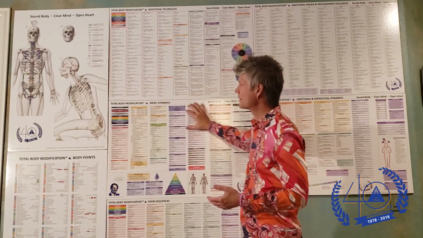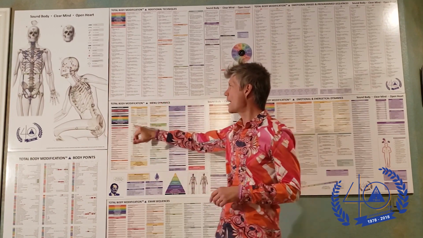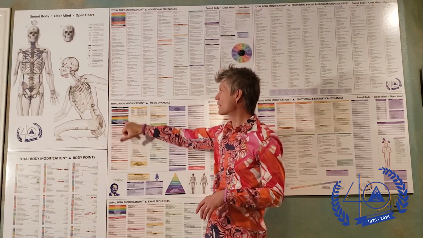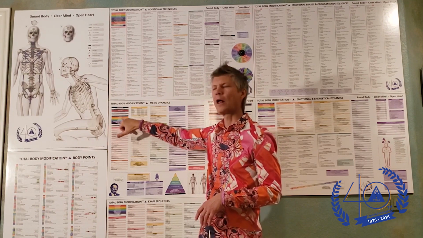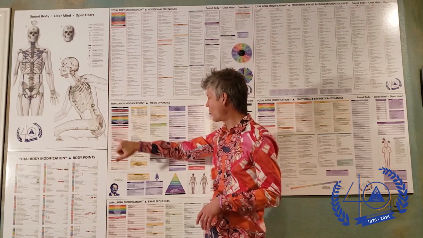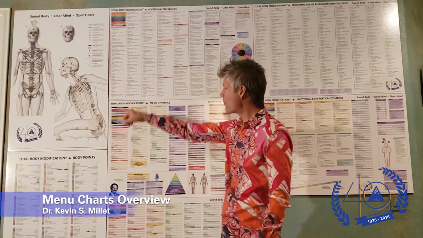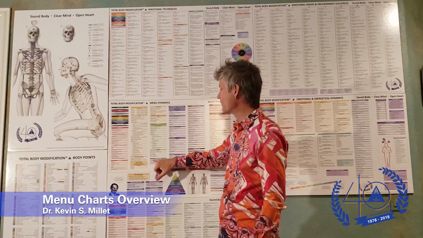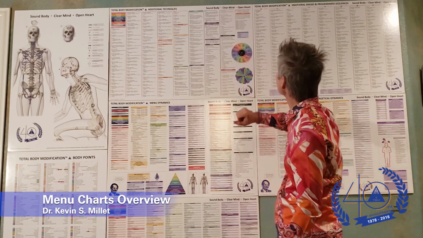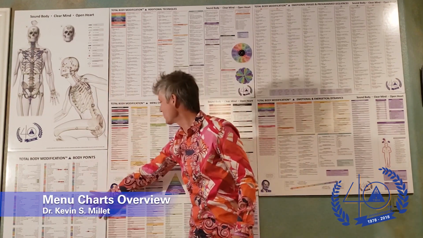So this is the hub here, and then from this chart, one of the lines in this box is menu charts. It's the teal colored line. And from the menu charts, you jump down to this section here, and then you can actually test to see which one of these other menu charts you would then go to. So we have additional techniques, which is right here. We have body points, which is here.